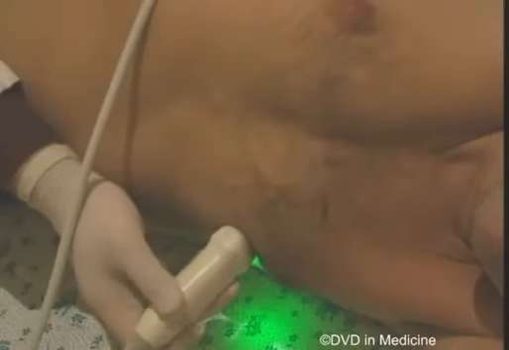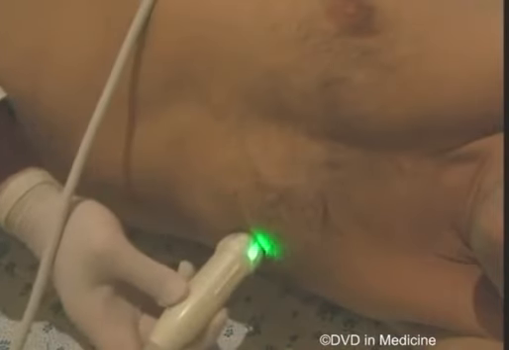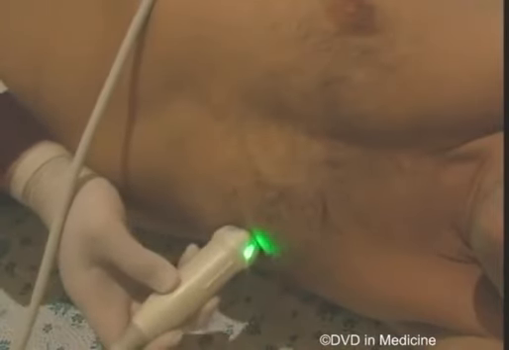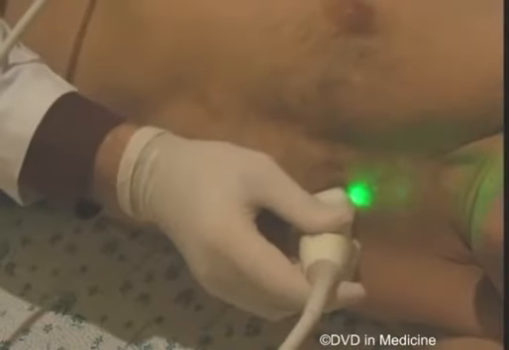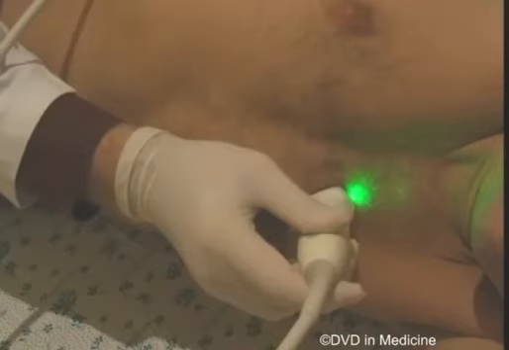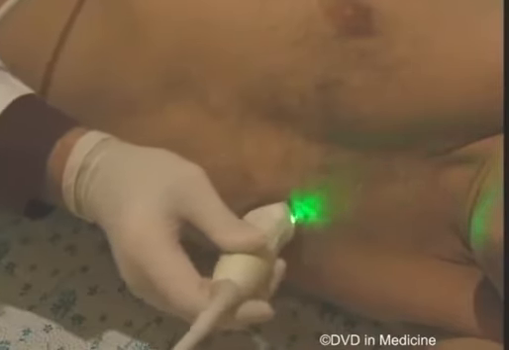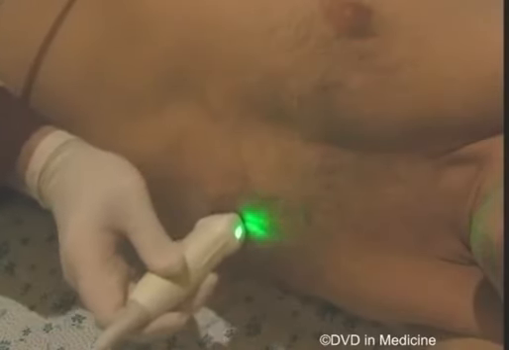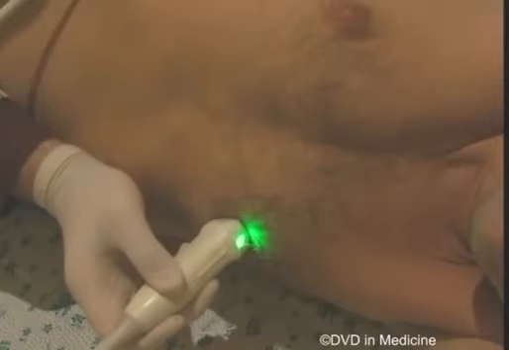From the apical four-chamber view, one should rotate the transducer about 120 degrees counterclockwise in order to obtain an apical long-axis view of the left ventricle, or the so-called three-chamber view. An alternative method of obtaining this image is to initially obtain parasternal long-axis view of the left ventricle. Then one must move the transducer onto the apex of the heart without changing its orientation.